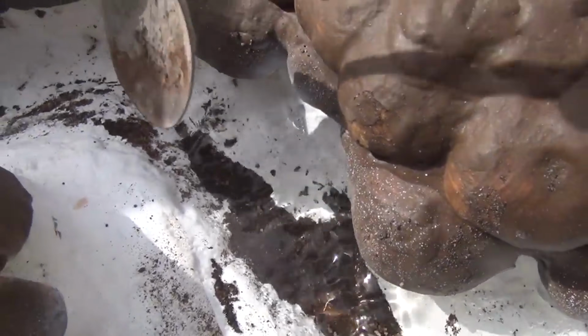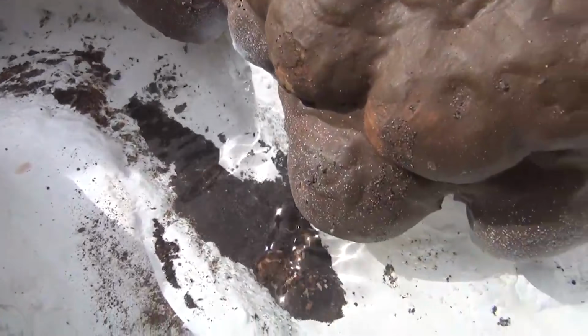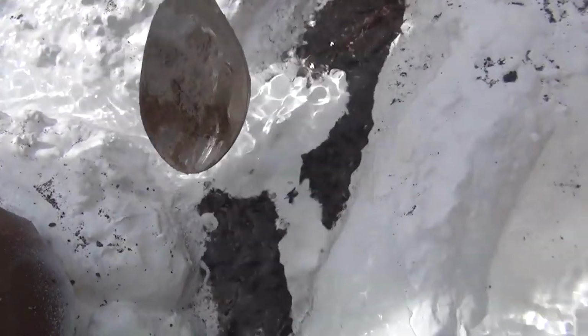See this pay streak has a teardrop shape to it. Then down here where you have the side tributary, you can see a little eddy current right there flowing around. And then you have this huge amount of black sand on the back side of it.